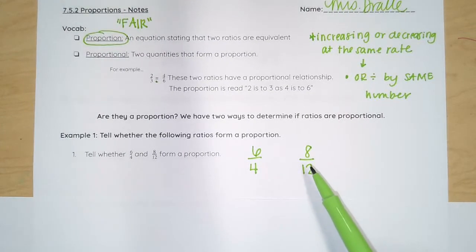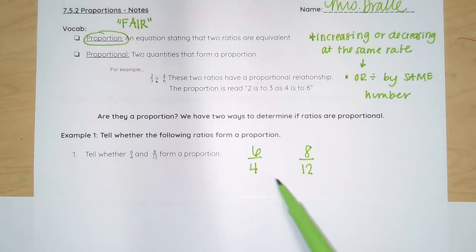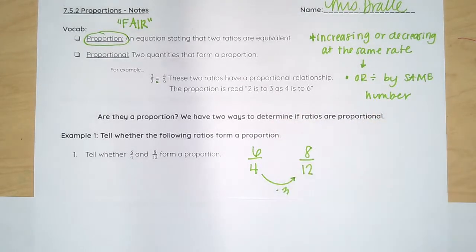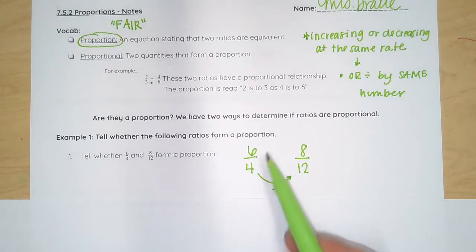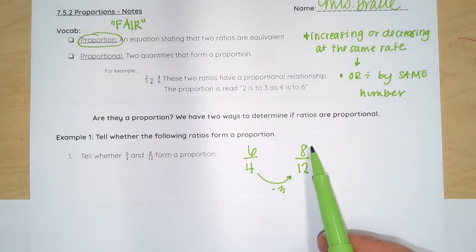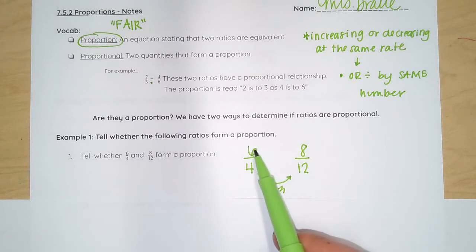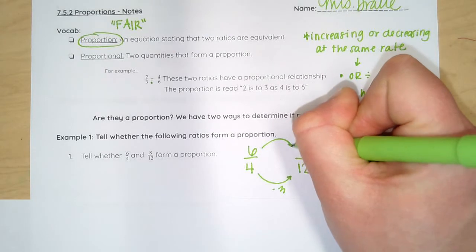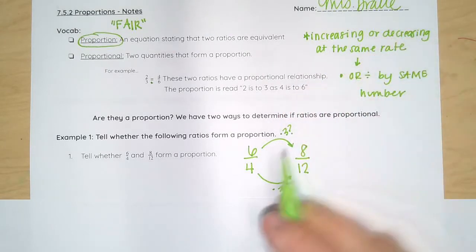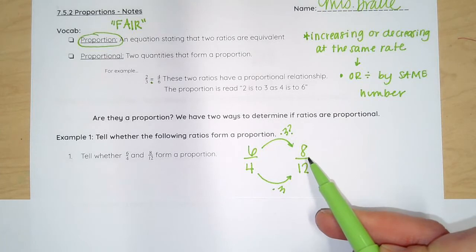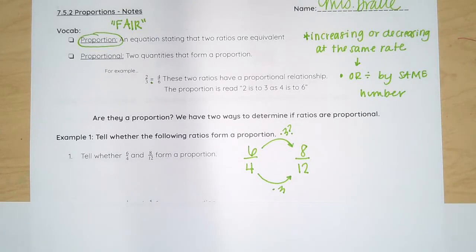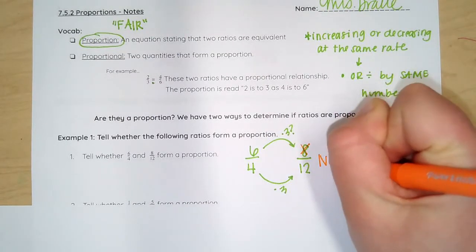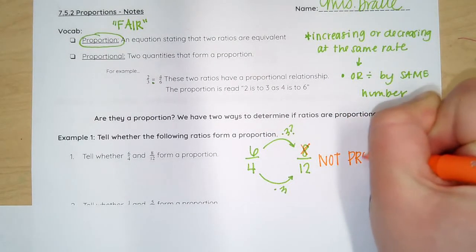So for example, off the bat, I know that 4 times 3 is 12. For this ratio to be proportional to this ratio, though, the 8 must have the same relationship to 6 as 12 does to 4. So we ask ourselves, okay, is 6 times 3 8? No, it's not. Therefore, this is not proportional.